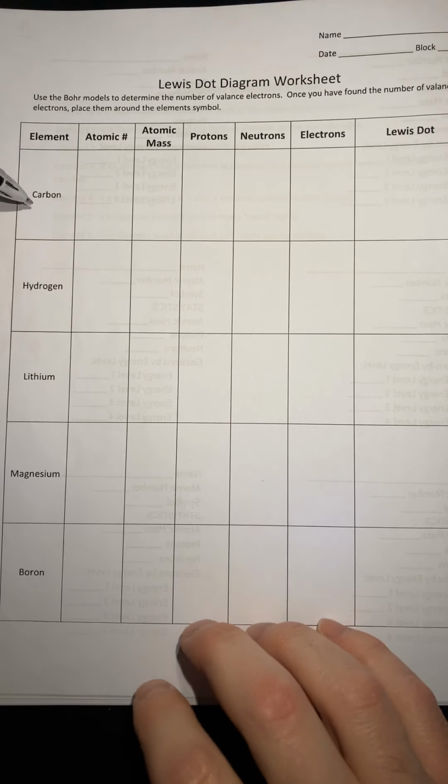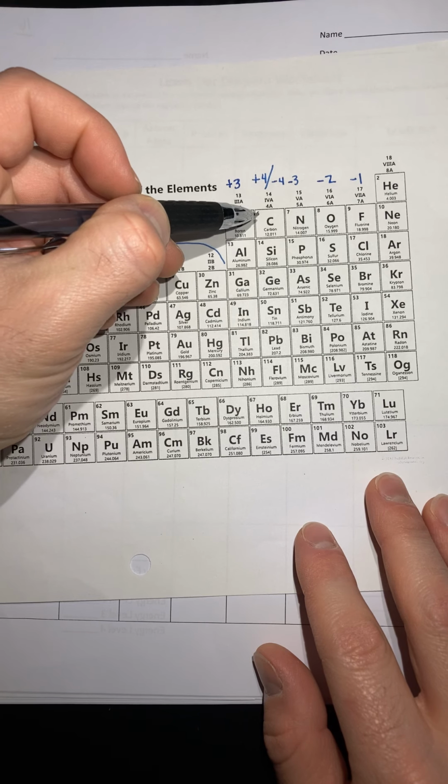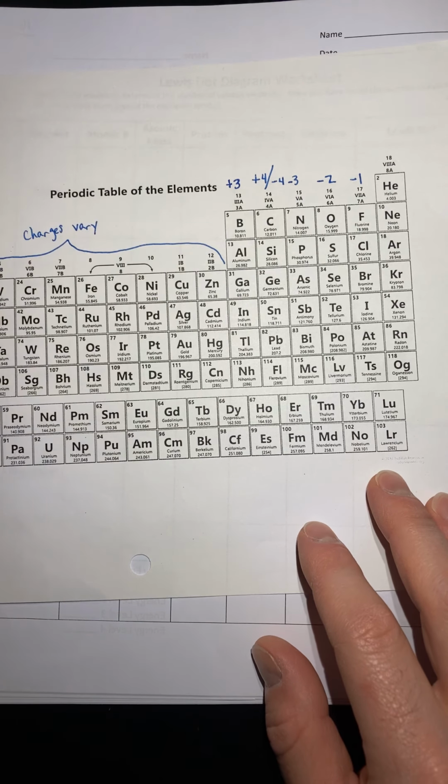But we're going to be working off of the information from the periodic table here. So, all right, carbon. Okay, what is the atomic number of carbon? Alex? All right, look. Carbon is C right here. Yes, 6.